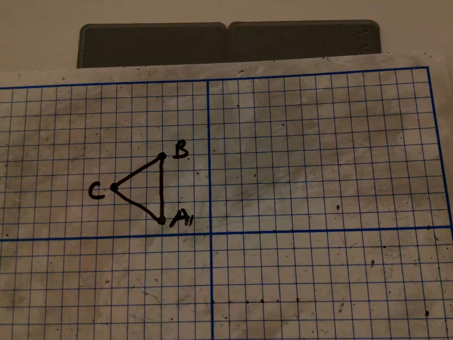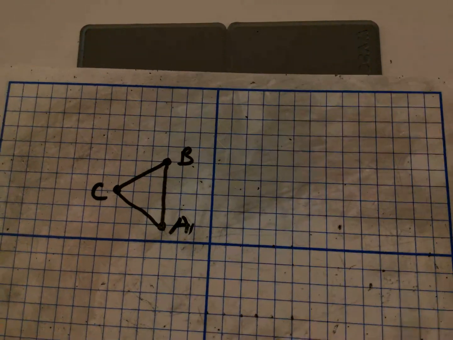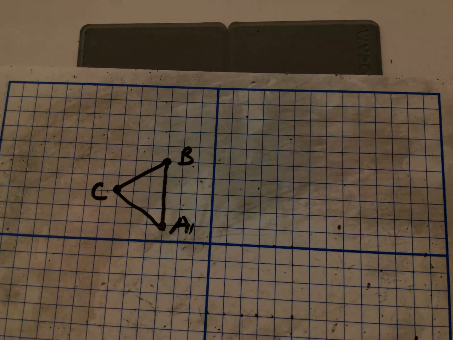So now we got another turn. We got 270. 270 is 90 plus 90 plus 90. So that's going to be 3 turns. So, 270 is 3 turns. So, we're going to do 270 clockwise. That means to the right 3 times.